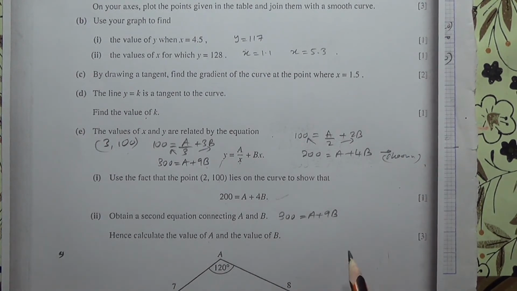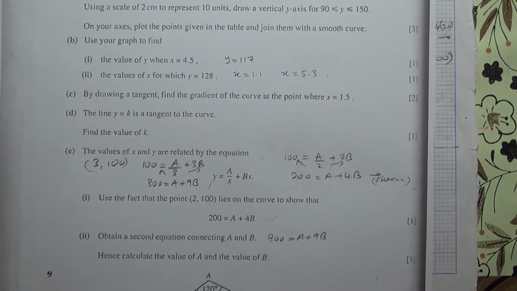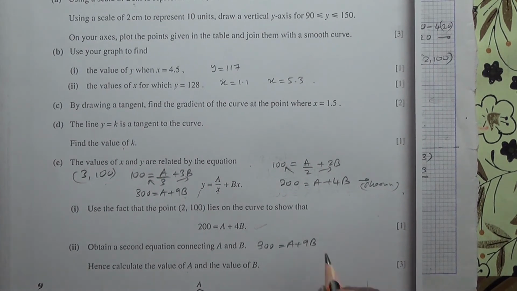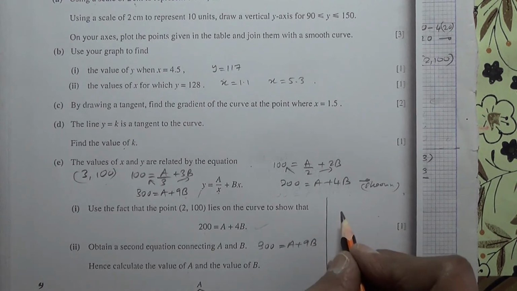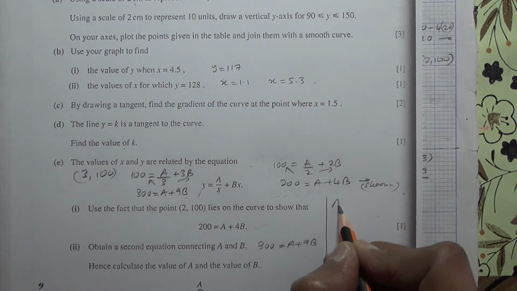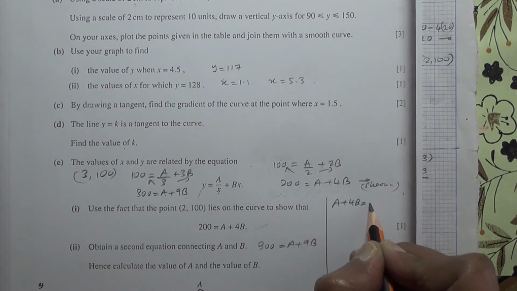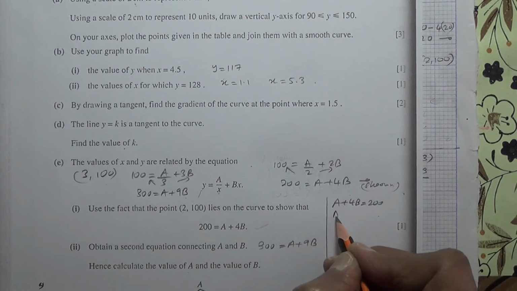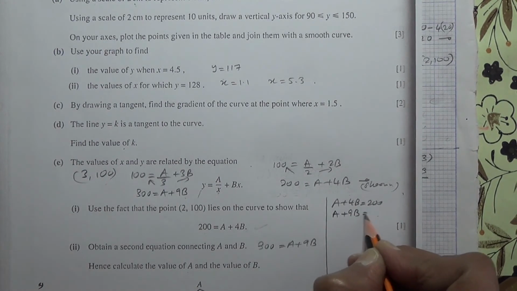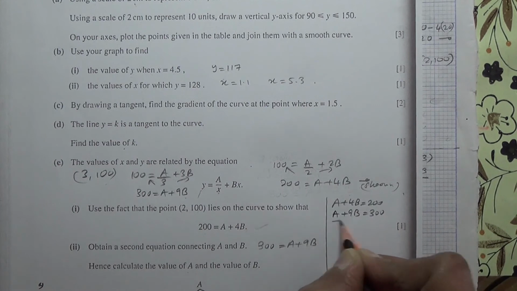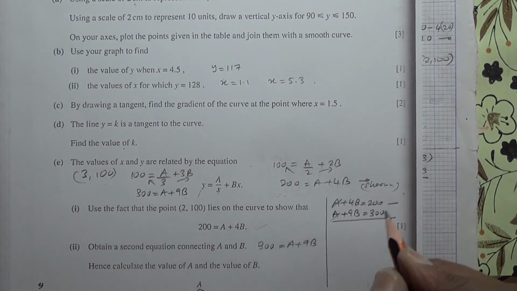We need to find the value of a and the value of b. To do that, you solve two simultaneous equations. So let's put this in the corner here. A plus 4b is equal to 200, and a plus 9b is equal to 300. These are the two equations. Subtract, and you're going to cancel a.